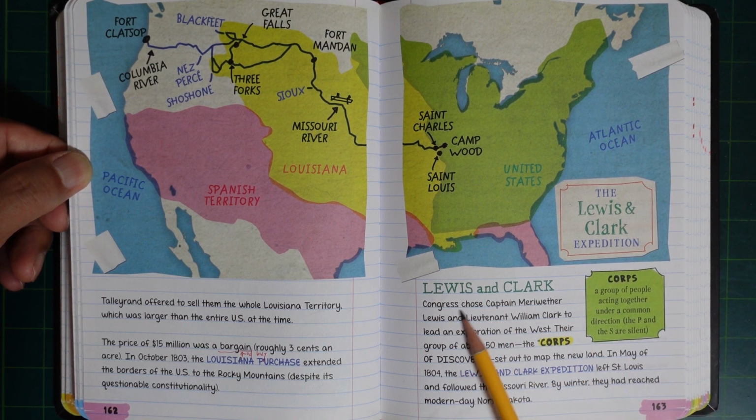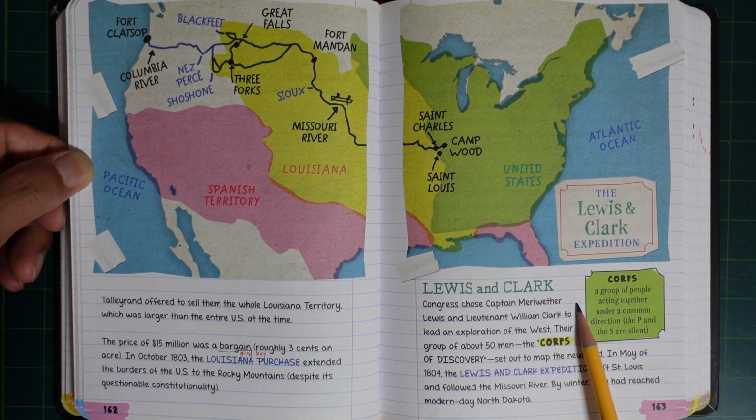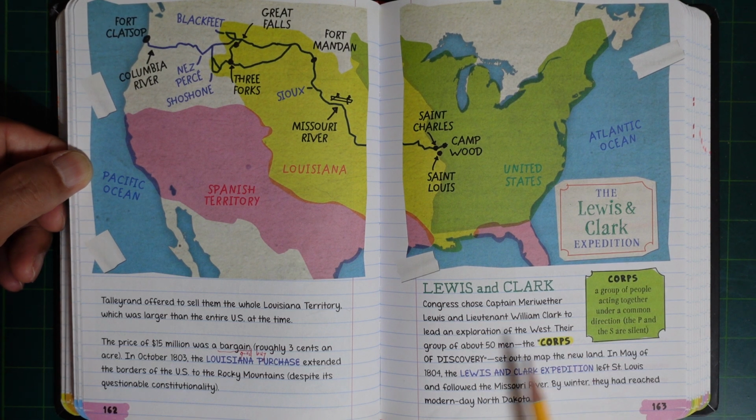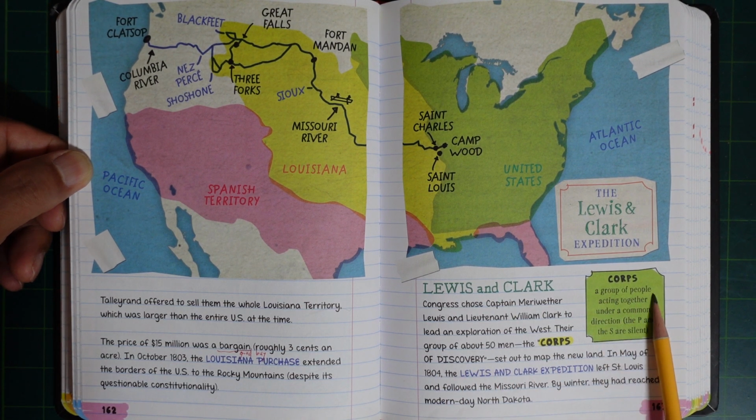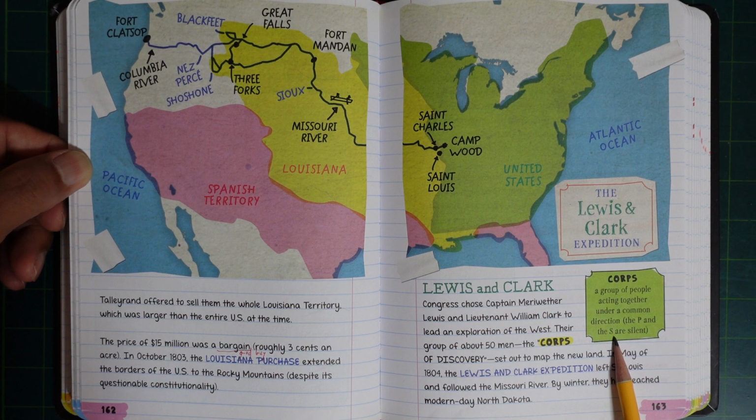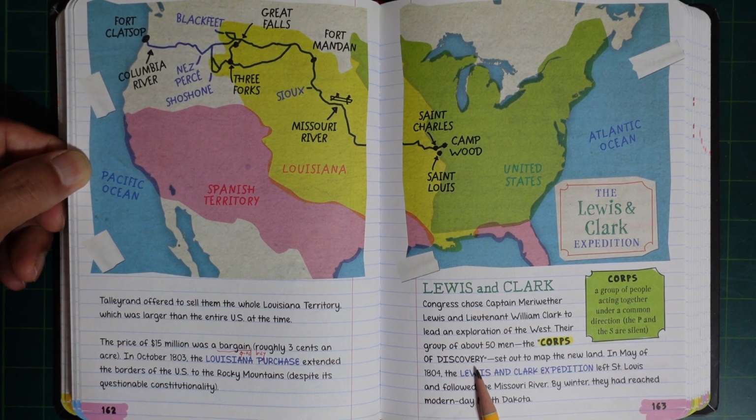Lewis and Clark. Congress chose Captain Meriwether Lewis and Lieutenant William Clark to lead an exploration of the West. Their group of about 50 men, the Corps of Discovery, a group of people acting together under a common direction. The P and the S are silent. Corps of Discovery set out to map the new land.